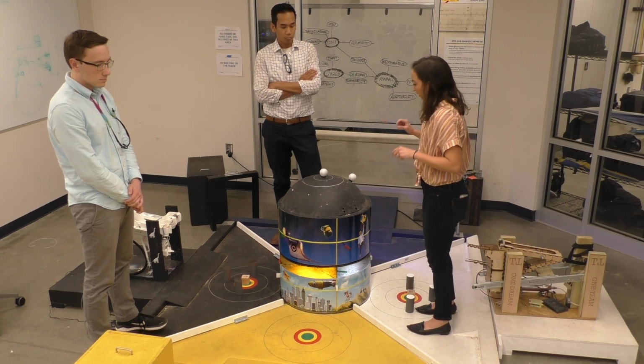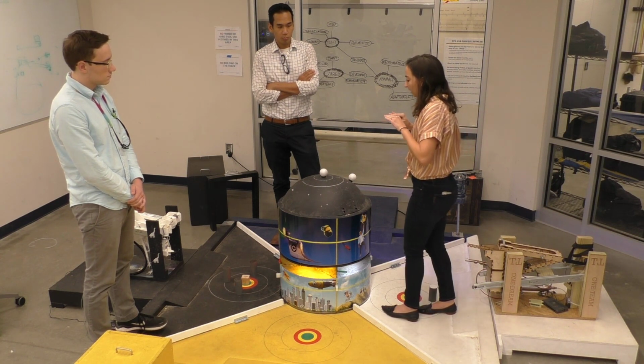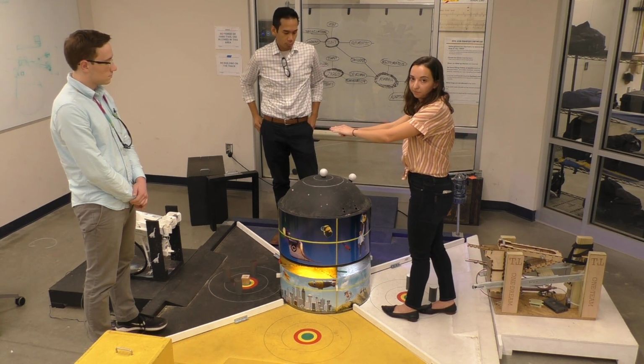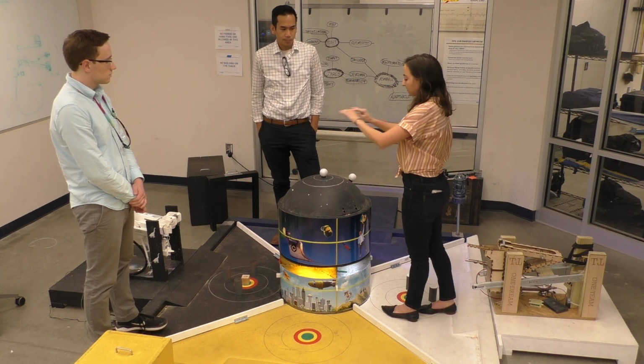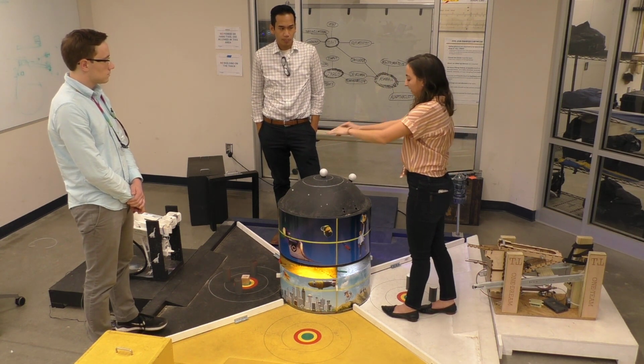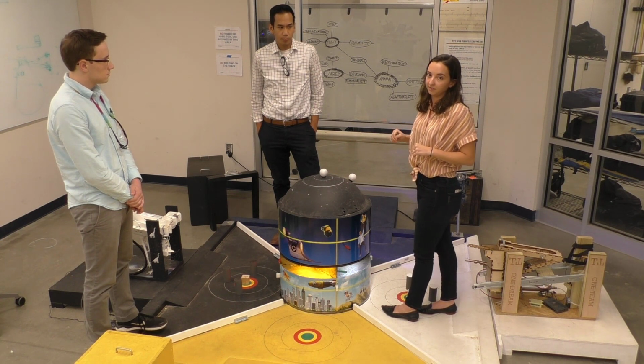And then if my robot came over the top of the dome, so pretend this centerpiece was infinitely tall, if it crossed, it intersected that plane and came back, that would also count as an egress.